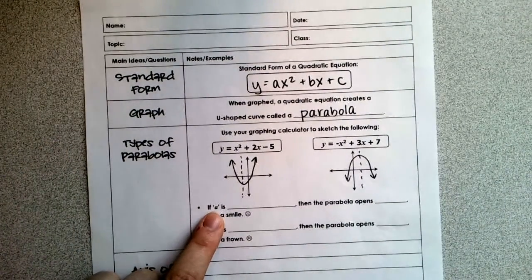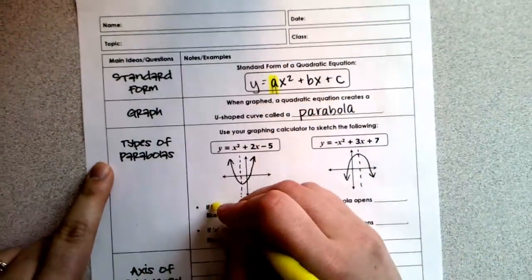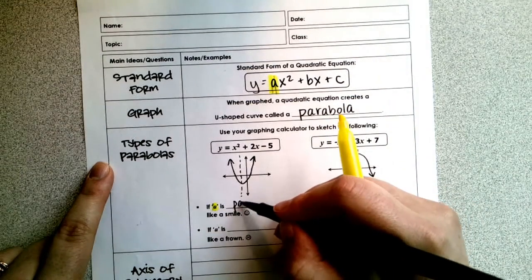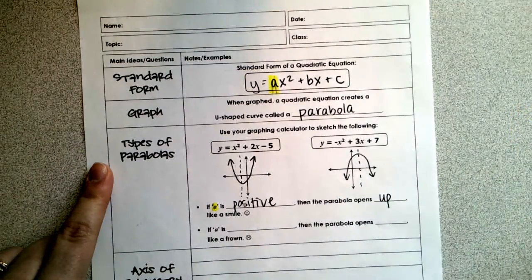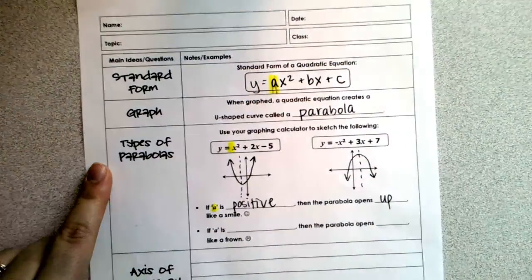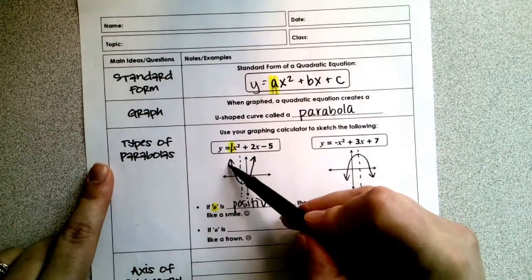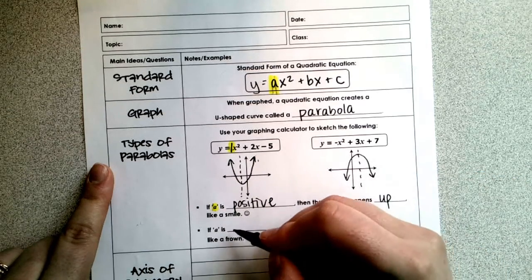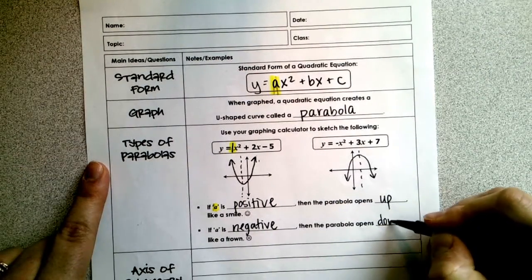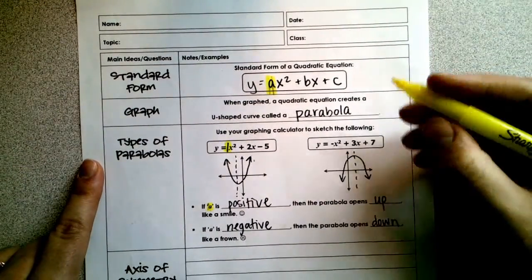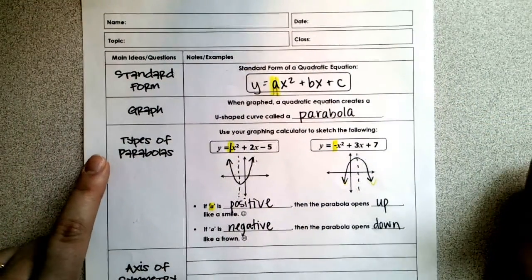So again, the a value is this number out front of the x squared. If the a value is positive, then the parabola opens up. So here we have an invisible a value, but we know that it's a positive 1. Then this parabola opens up, so the arrows point up. If the a value is negative, then the parabola opens down. So in the second example, we have a negative number in front of the x squared. That's why it's like an upside down U. The arrows are going down.